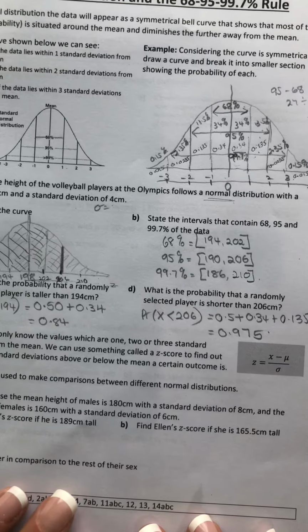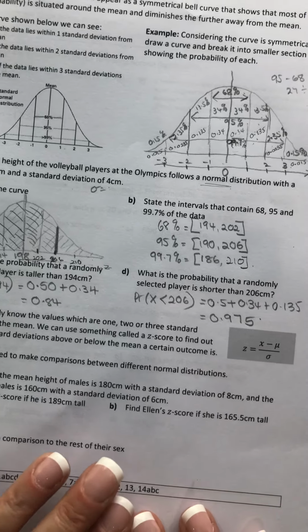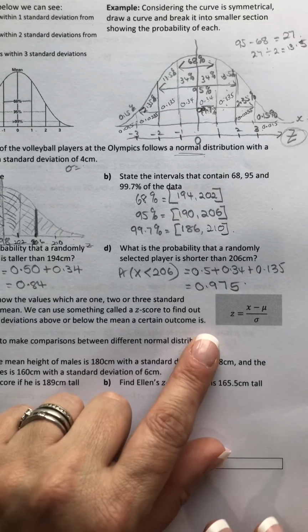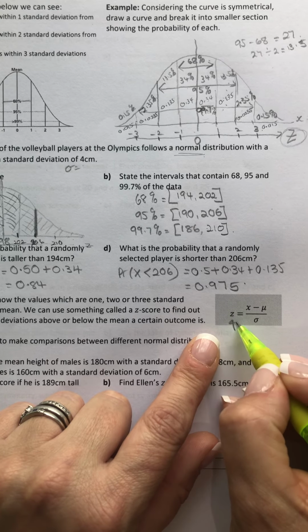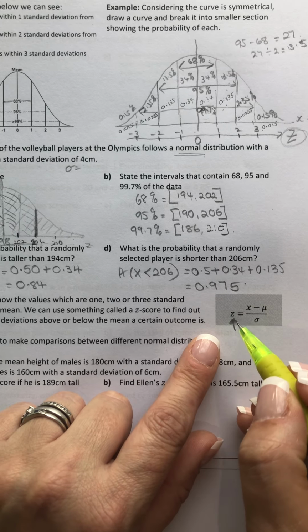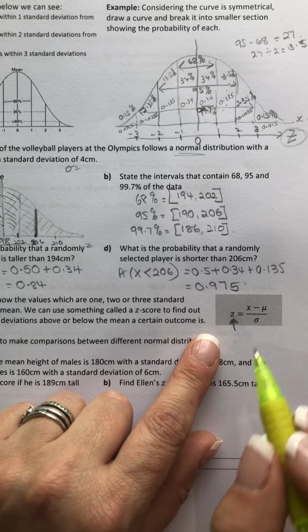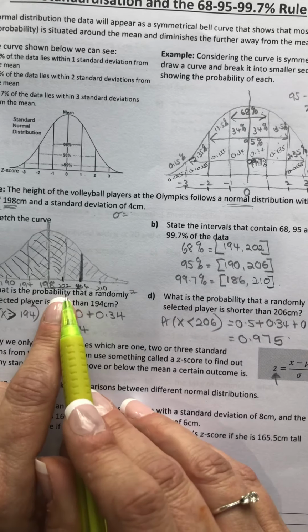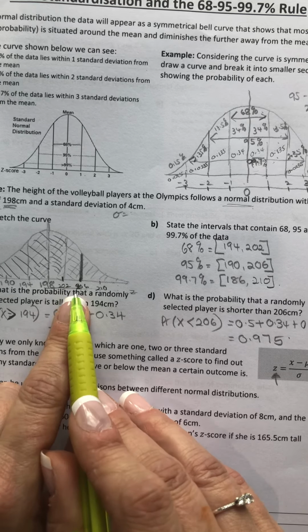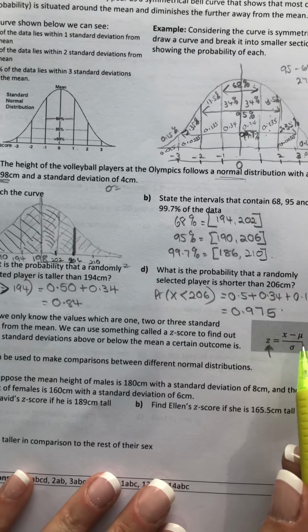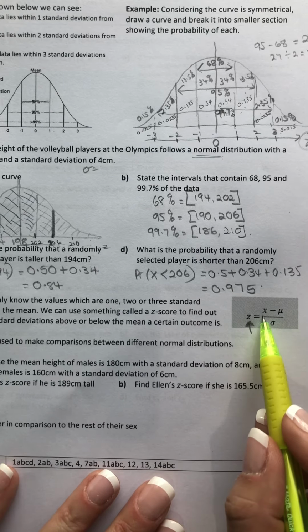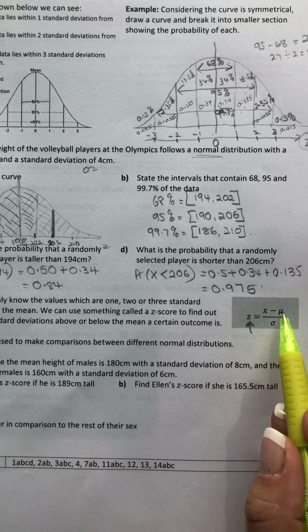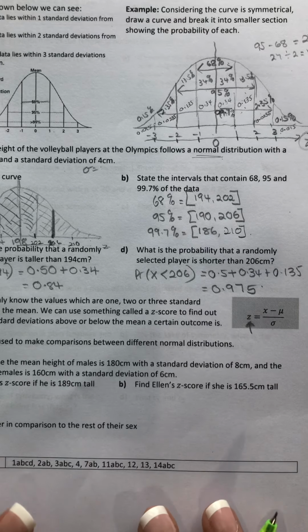All right, and there's one last thing you need to do, but it's pretty simple. It's just putting stuff into a formula. I talked about Z. Now, Z is the distance, how many standard deviations from the mean that we're going. So it's not 202, 206, it's 1, 2, 3, okay? And to find this out, we use this formula, which is pretty straightforward: x minus the mean over the standard deviation.